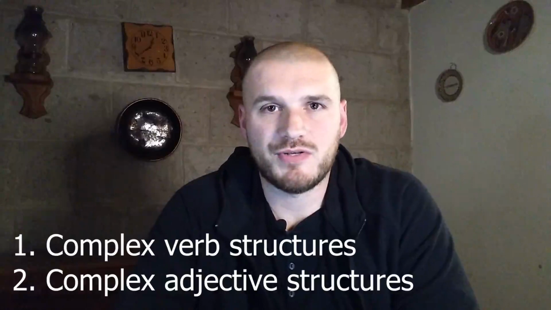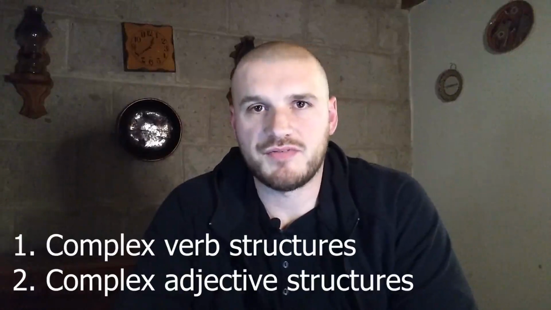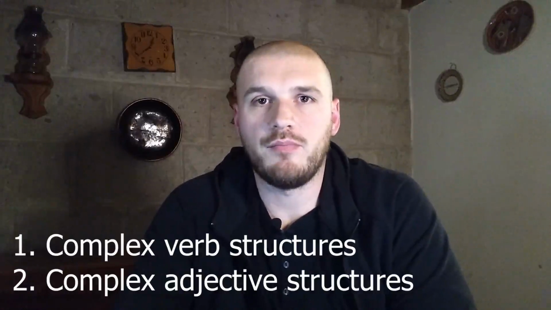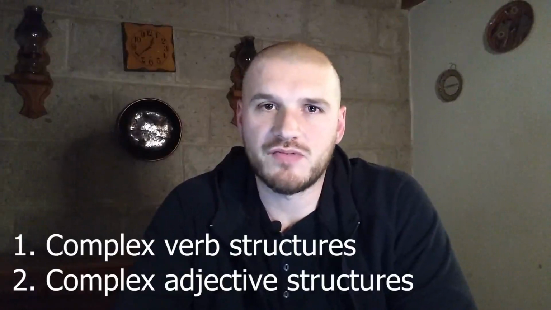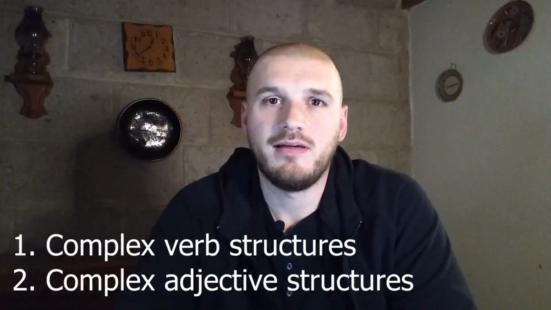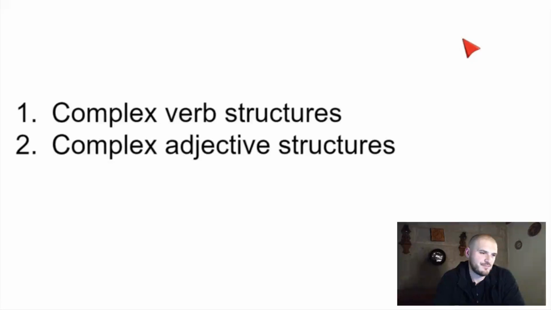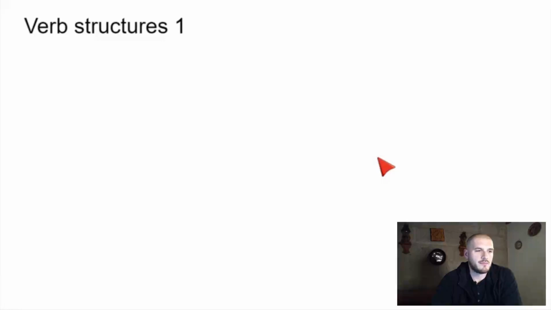Today we're going to be studying some complex verb structures and some complex adjective structures to further improve your vocabulary and your options for writing and speaking. Let's begin. So first of all, let's look at some more complex verb structures. Okay, here we have some verb structures which we can use in English.